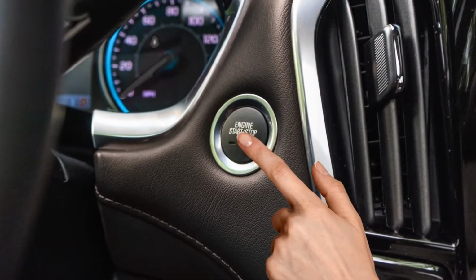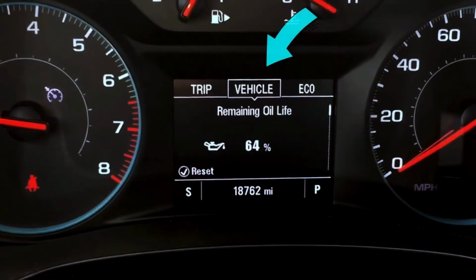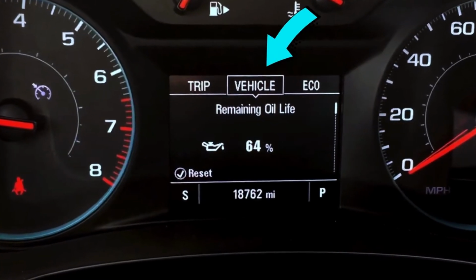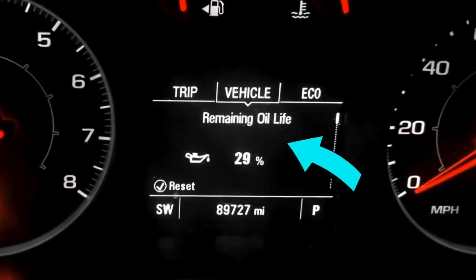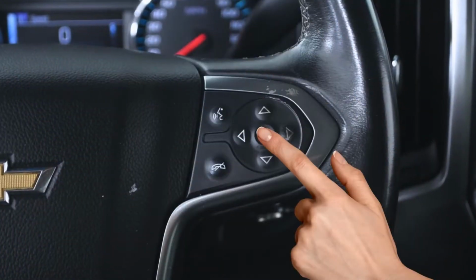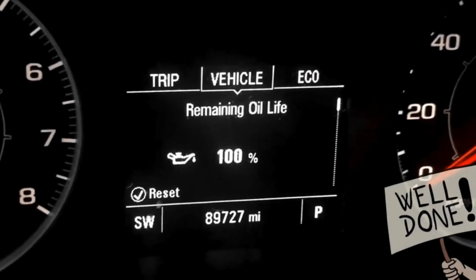The particular way to reset the oil life on the second generation Chevy Traverse differs by trim level, and there are 3 options to do it. So let me guide you through the procedure. Step 1. Start up the vehicle. Step 2. Use the right or left arrow button to get to the vehicle menu tab. Step 3. Scroll down until you get the oil life screen. Step 4. Press down the check button until the oil life resets to 100% and you're done.